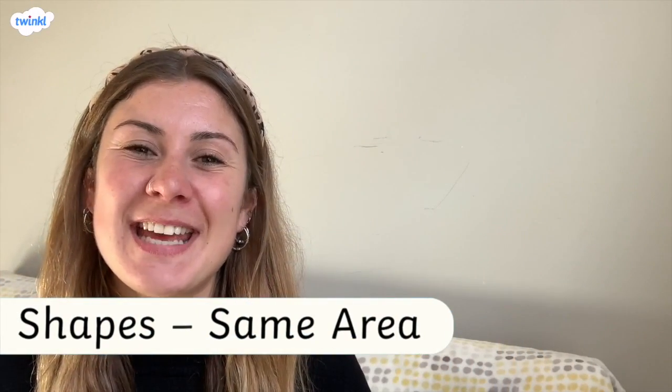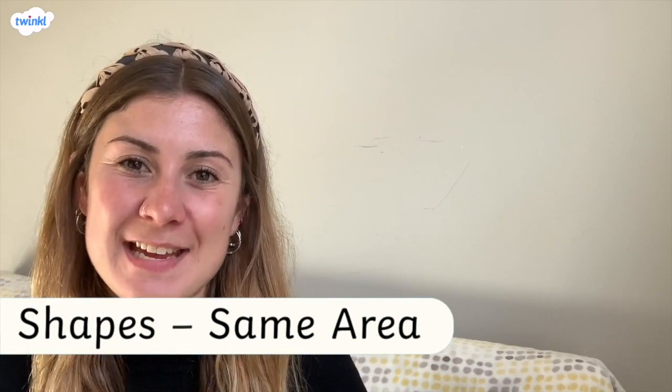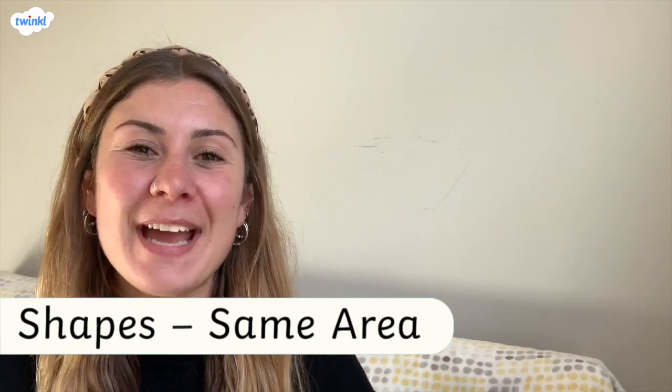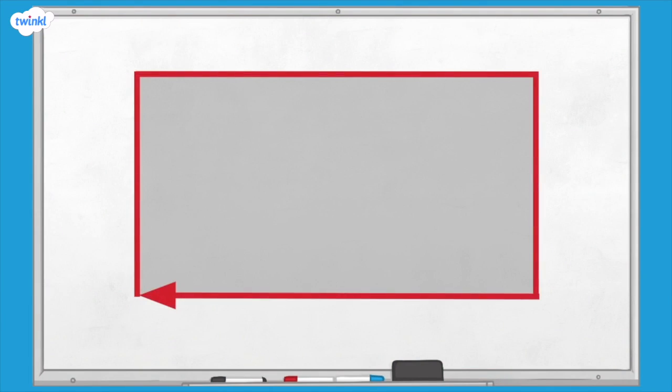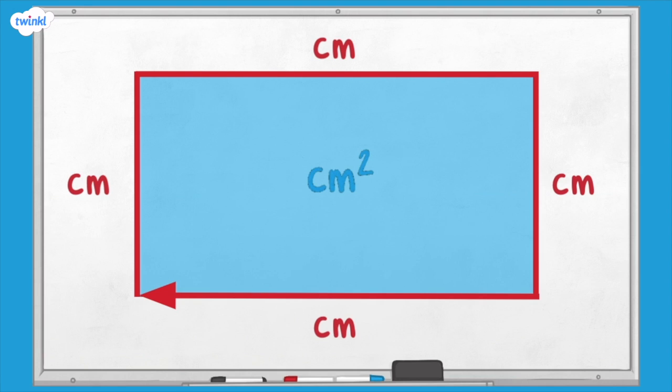Hi, this video is here to help you with shapes that have the same area. Before we get started, let's recap some shape vocabulary. The perimeter of a shape is the distance around the outside of the shape. It is measured using units of length, such as centimetres and metres. The area of a shape is the amount of space inside the shape. Area is measured in squared units of length, such as centimetres squared and metres squared.